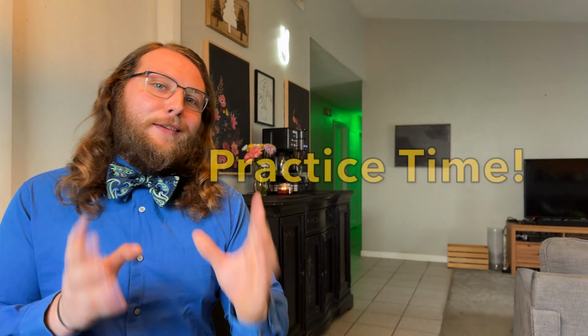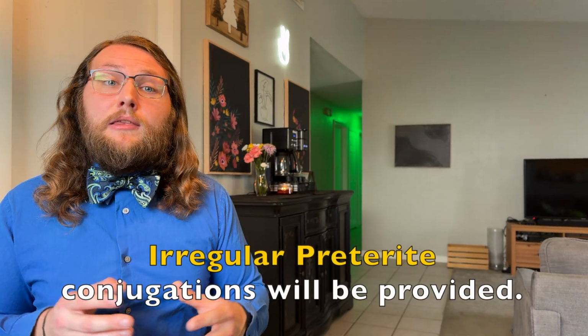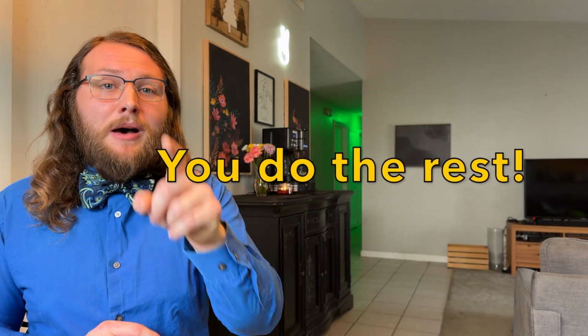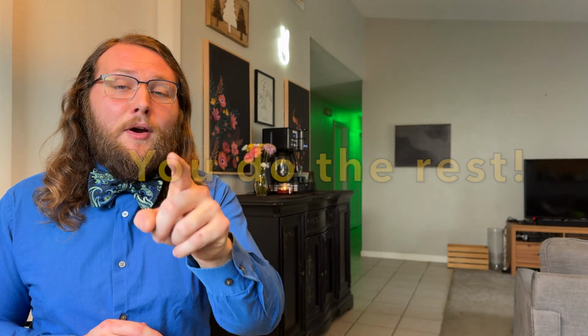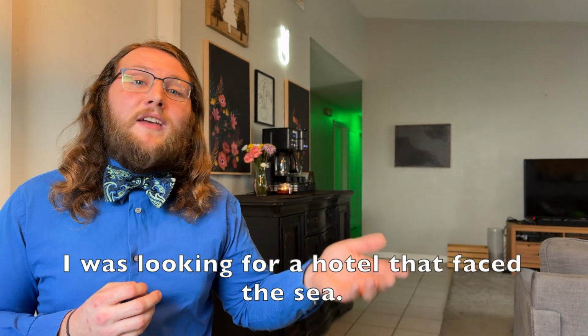it's time to lock in our understanding with some practice rounds. Like usual, I'm going to give you some sentences in English and translate them into Spanish with our target verbs unconjugated. I'll share with you the preterite form conjugations for any irregular verbs, and it'll be up to you to come up with the correct imperfect subjunctive conjugations. Are you ready? Empecemos. Our first example is, I was looking for a hotel that faced the sea.